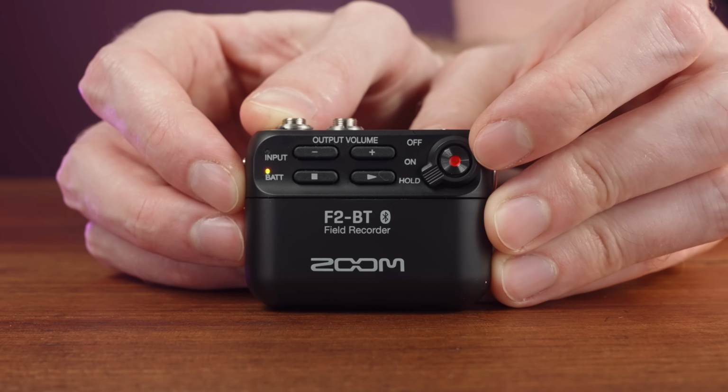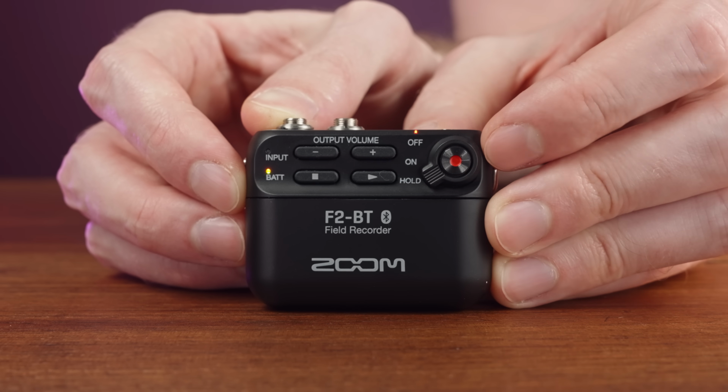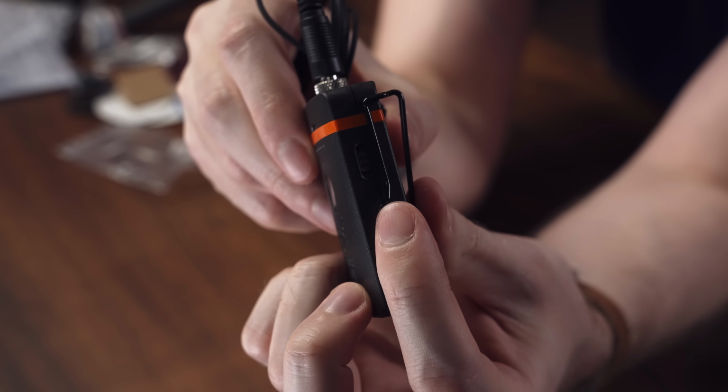The Zoom F2 also has a lock switch to prevent accidental stopping of your recordings. The Track E does not have this, but I'm personally not too concerned because it requires a very intentional effort to stop recording on the Track E. I'm not saying it could never happen, but it seems unlikely that the recording would be stopped accidentally.